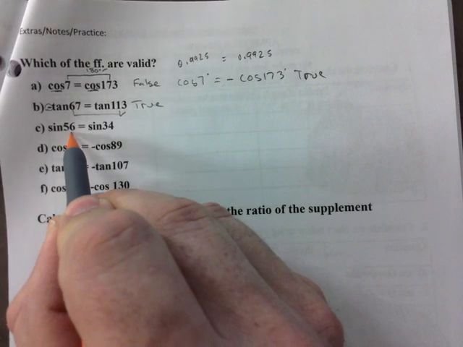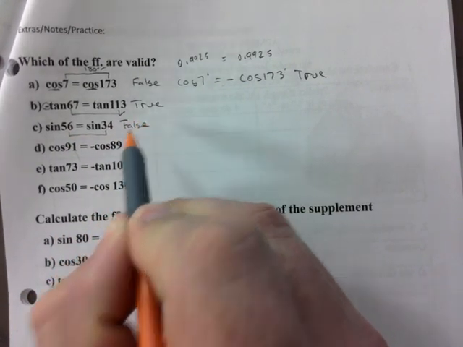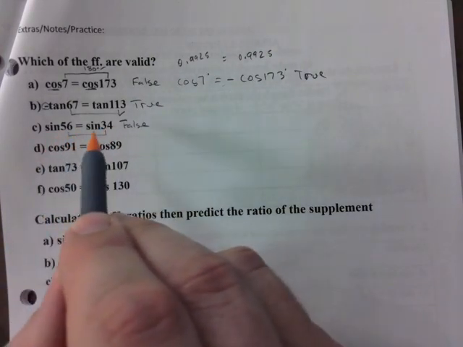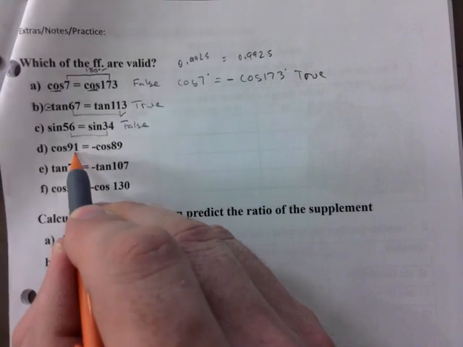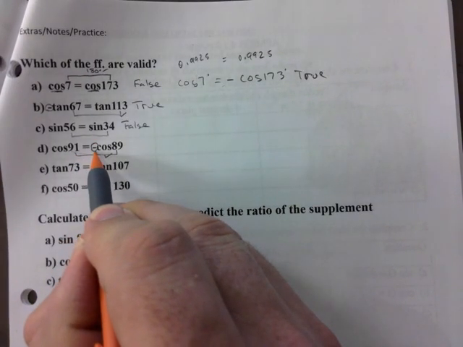Sine and sine, these do not add up to 180, so it's automatically false. Their numbers are going to be completely different because they're not even supplementary. Cosine, are these 180? Yes. One of them has a negative in front of it? True.